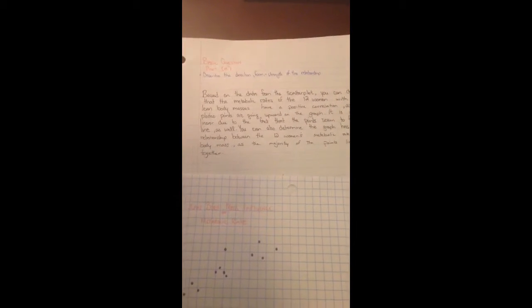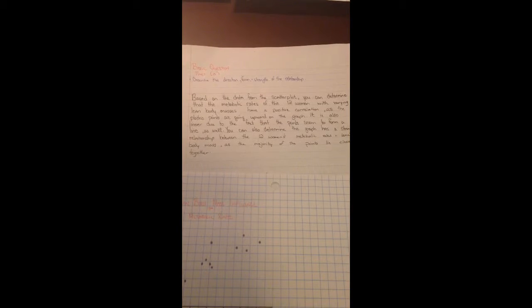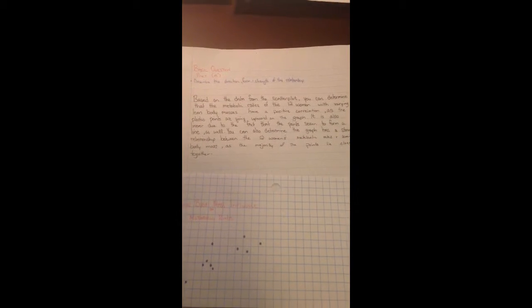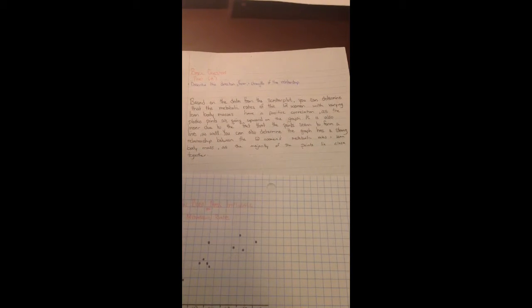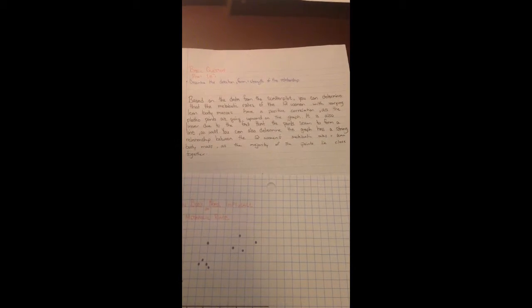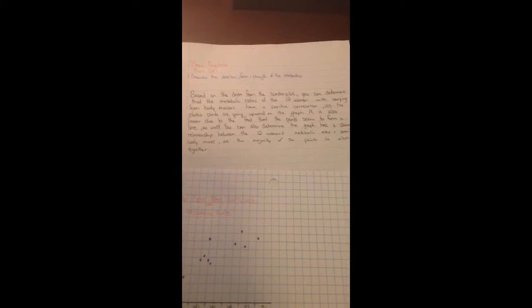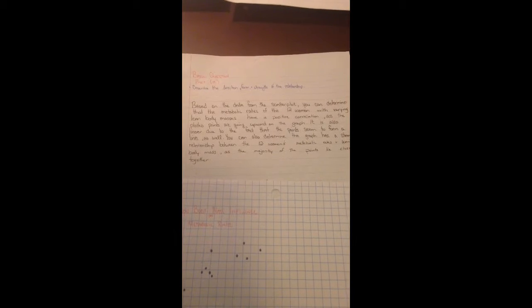Then, looking at the graph, part B asks you to describe the direction, form, and strength of the relationship. Based on the scatter plot, you can determine that the metabolic rates of the 12 women with varying lean body masses have a positive correlation.